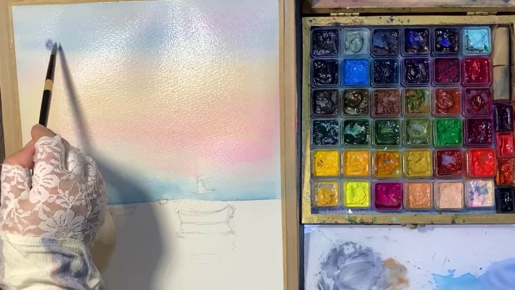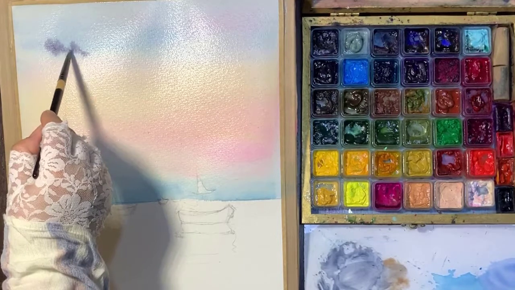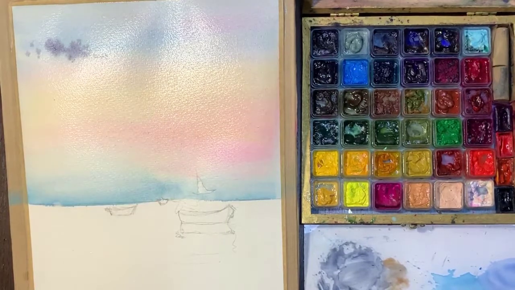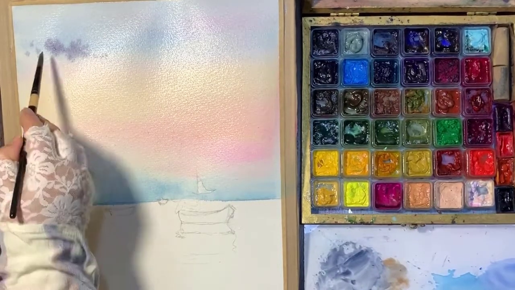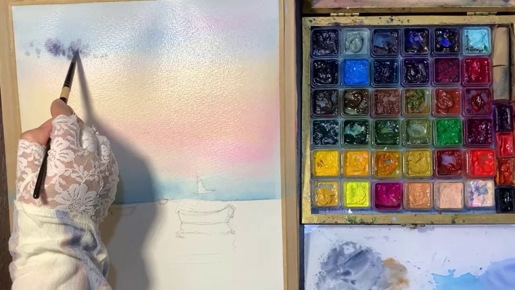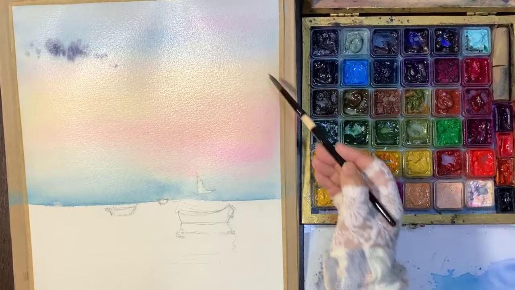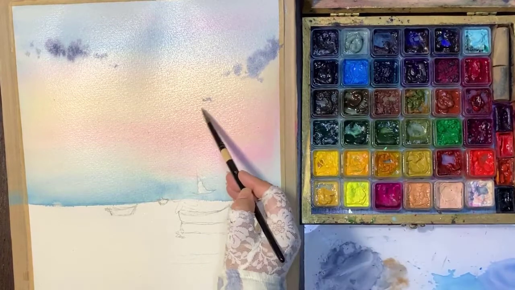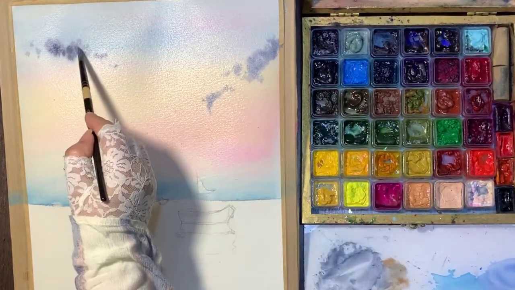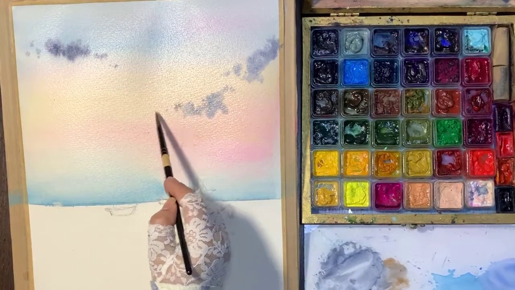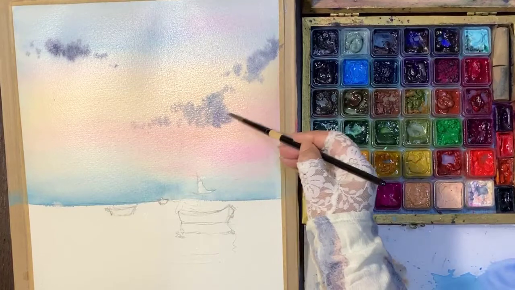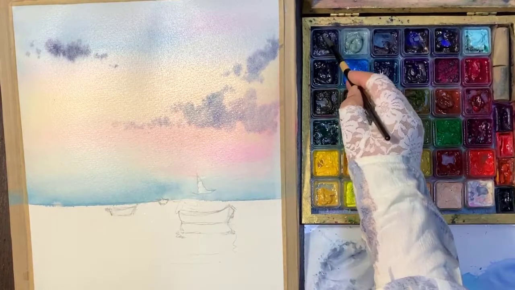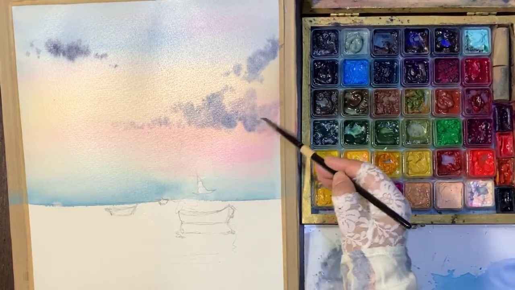So I just pick the darker color, which is indigo plus yellow ochre. It could be even with rose a little bit. And also I just add white to it because, as I told you, I need to have the opaque color on them. But the point is I'm using a dry brush, and the intensity of color is more than before. And I just do random shapes. It's completely up to you how you want to have the shapes of your clouds in your painting.